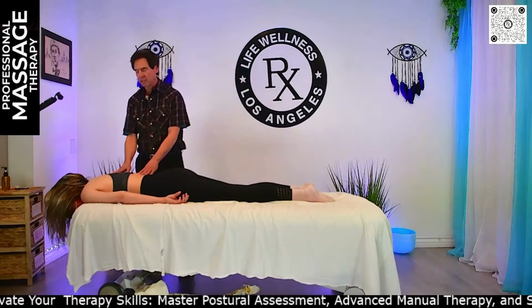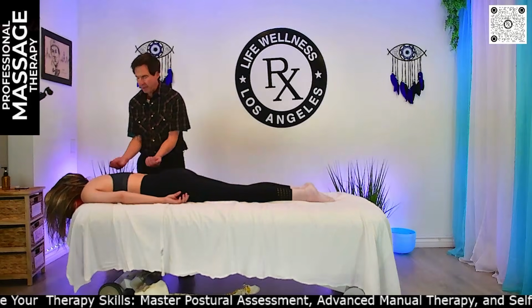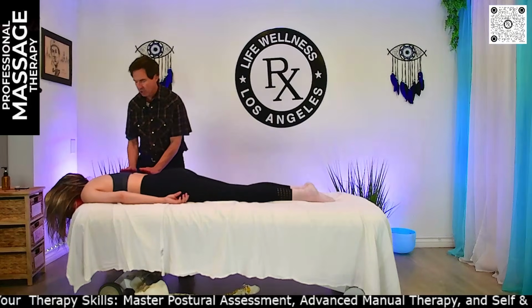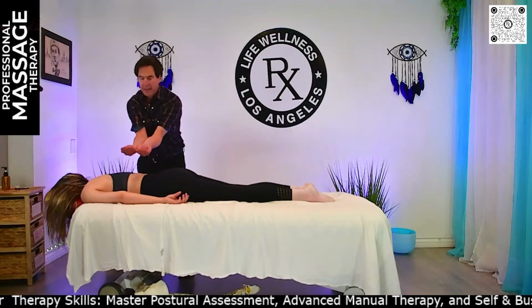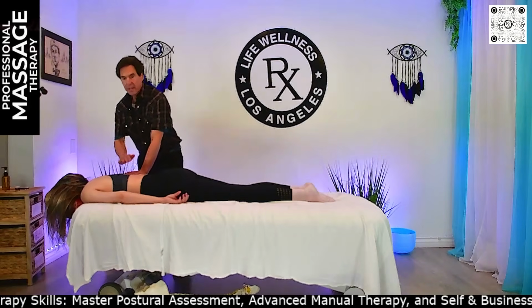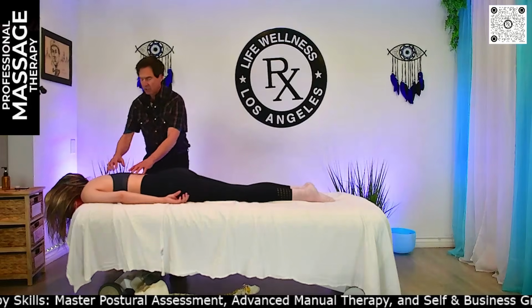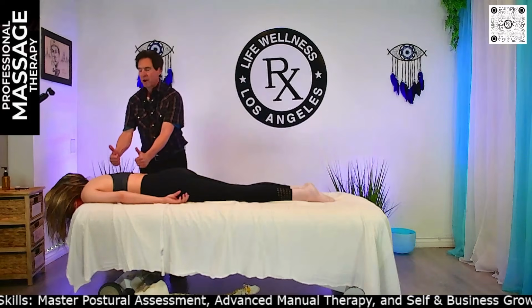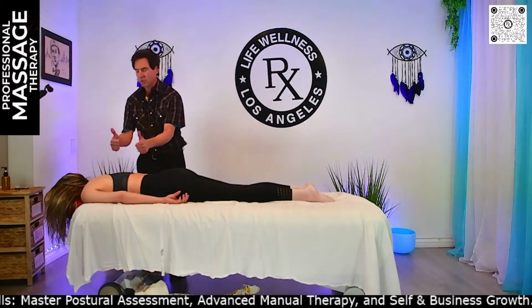So imagine that she is face up and my fingers are going underneath her body like that. These muscles and all this tightness would be falling away from her body this way.